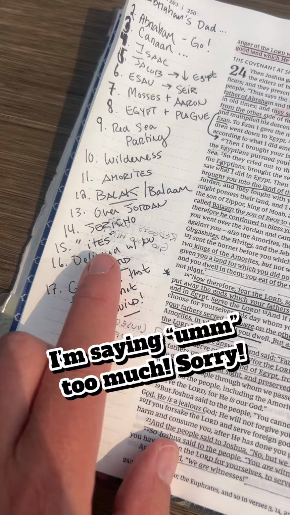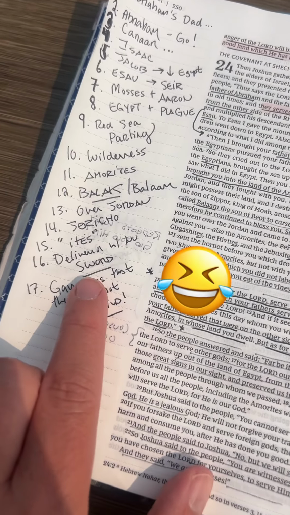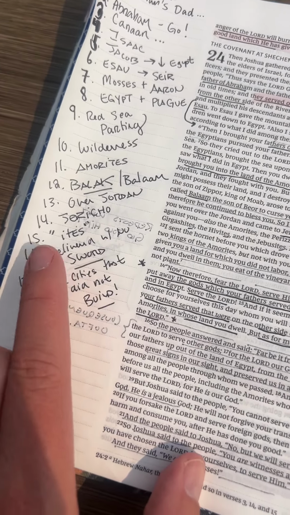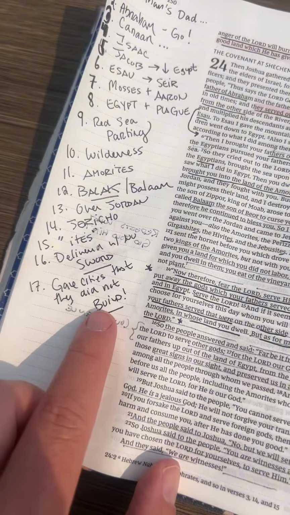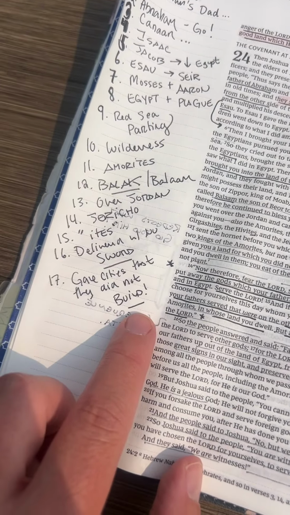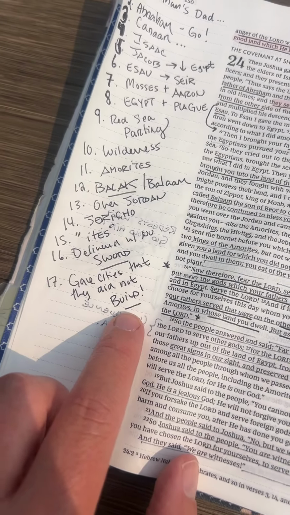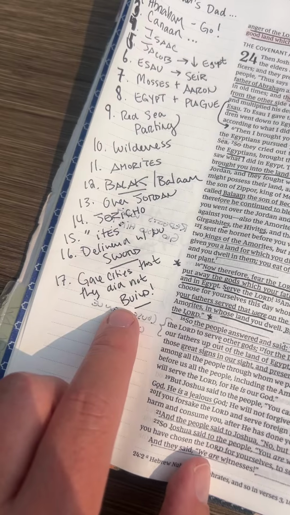And then there's just a few more. The deliverance happened without a sword. I have to go study that story. And then the Israelites were given cities that they did not even build. So I know a little bit about that.